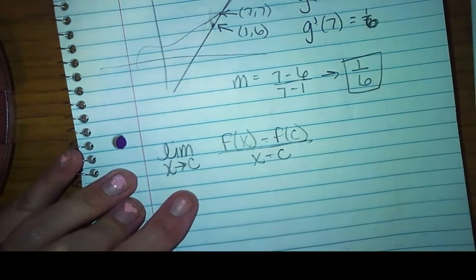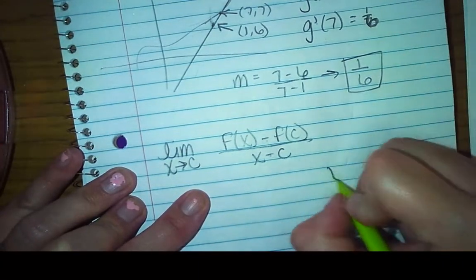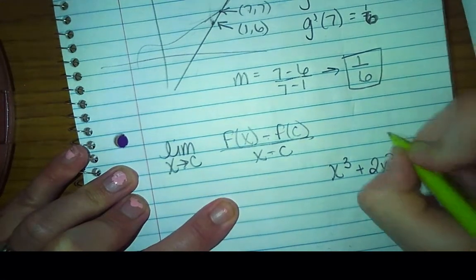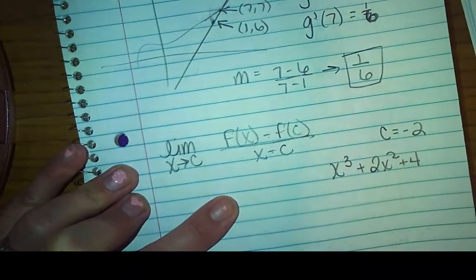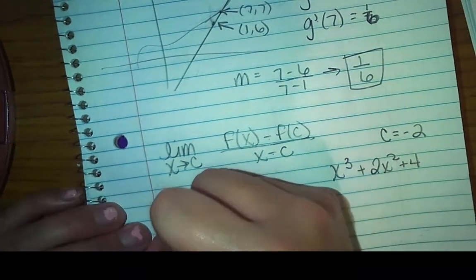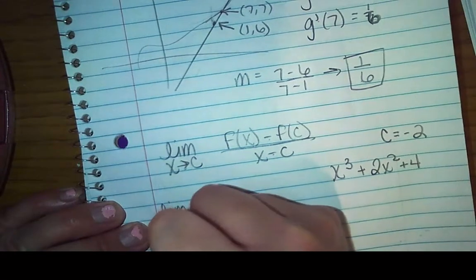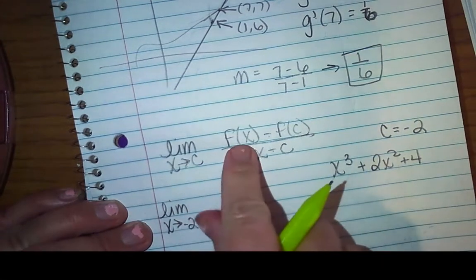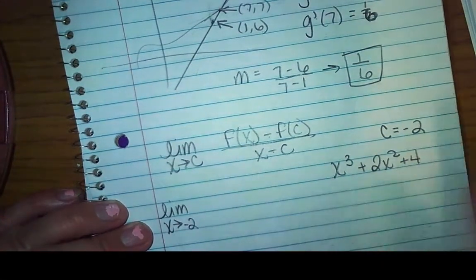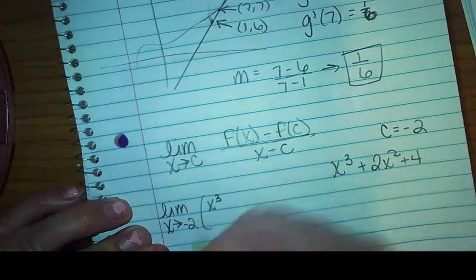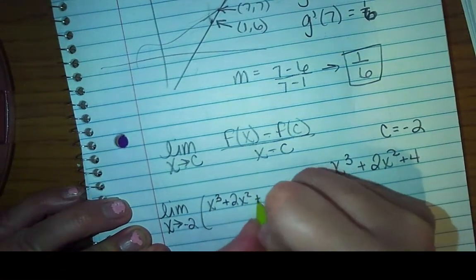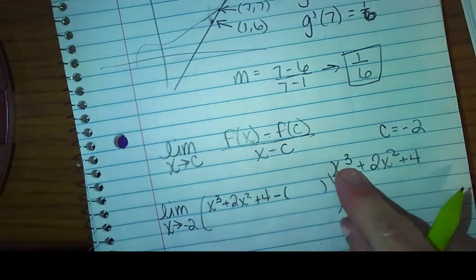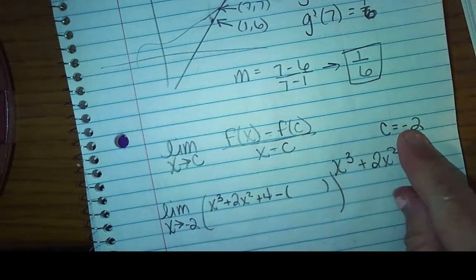Okay, so here we go. We are given f of x equals x to the third plus 2x squared plus 4, and I'm told that c equals negative 2. So what does this mean? First of all, the limit as x approaches c. What's my c value? It's negative 2. I need to write the function as it stands. So my function as it stands is x to the third plus 2x squared plus 4 minus. And now I need to evaluate my function at my given value of c.